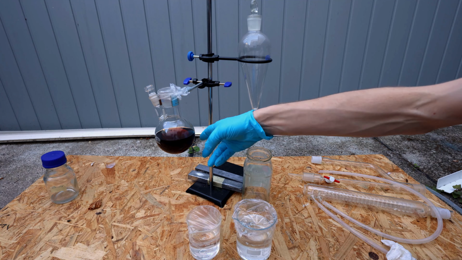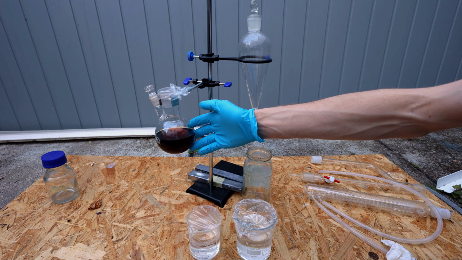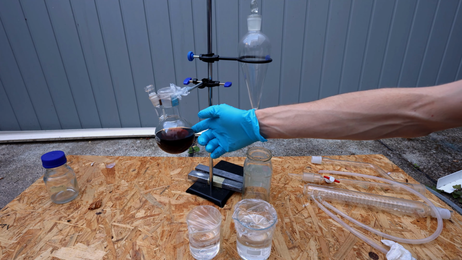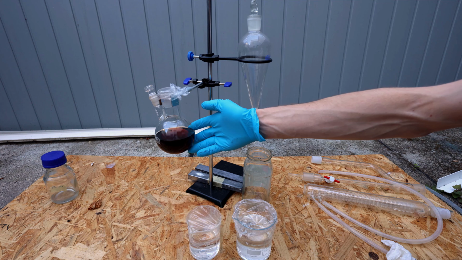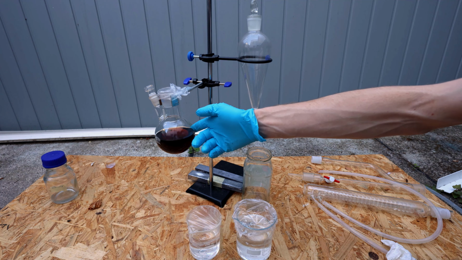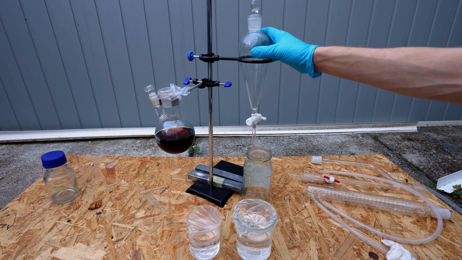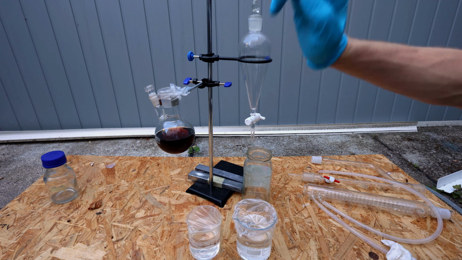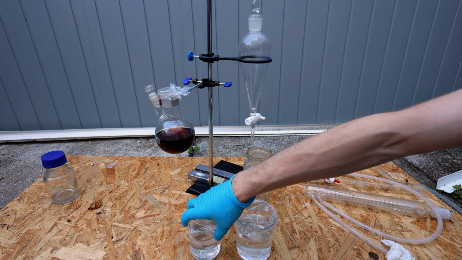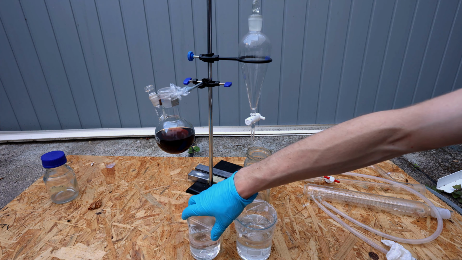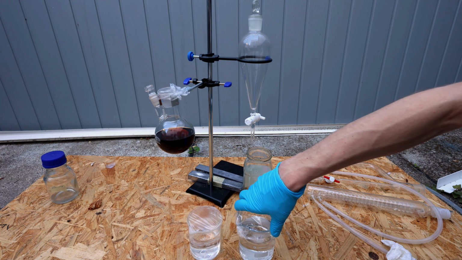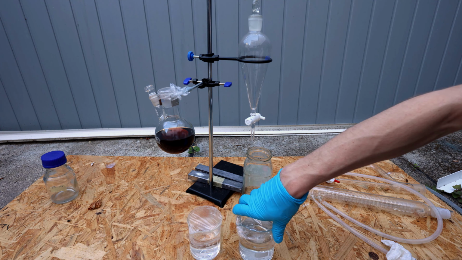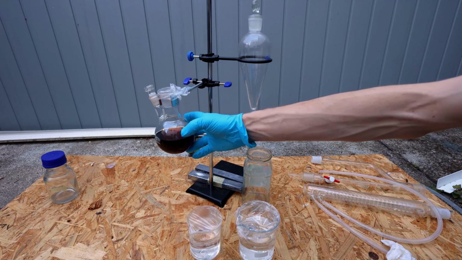Alright, the solution now has a really dark red color. I'm pretty sure that's not how it's supposed to be, but I'm going to continue with cleaning this up by following the Chemiolis video. So I'm going to put this in the separatory funnel and first wash it with 4% sodium hydroxide solution 3 times, and then 2 times with saturated salt solution, and maybe this will improve this a little bit.